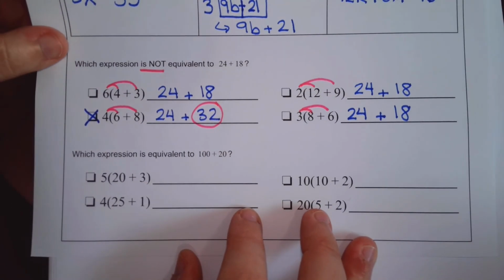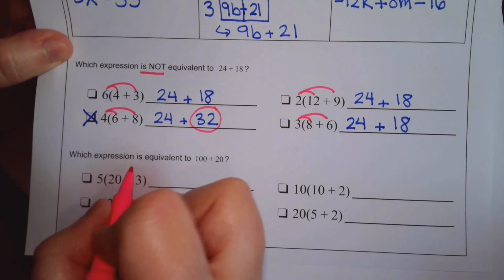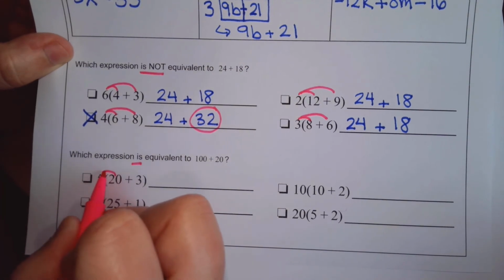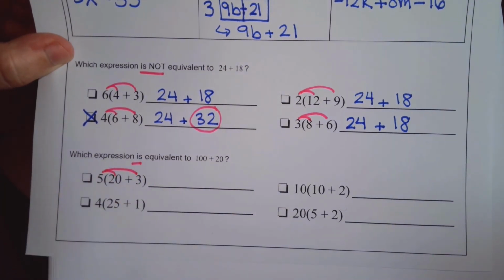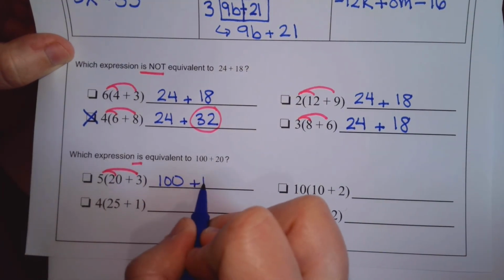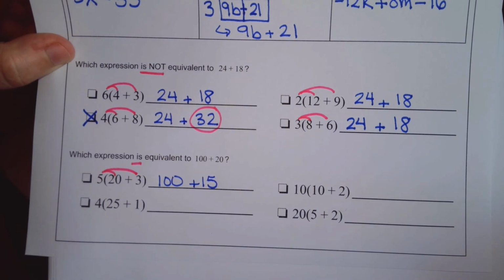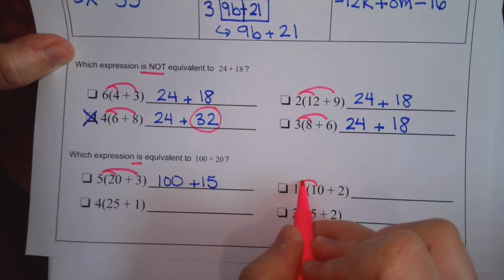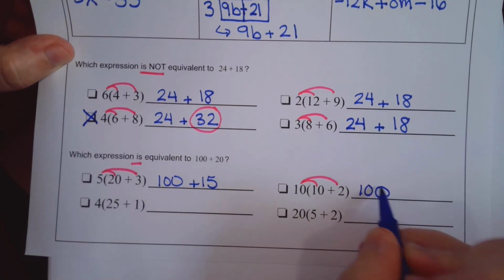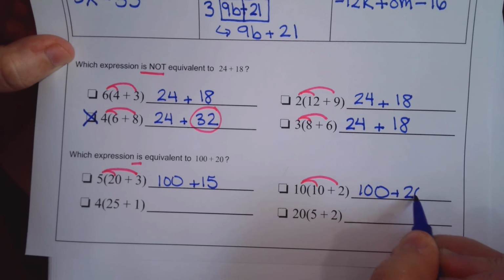All right, our next one says which expression is equivalent to 100 plus 20. So we want the one that is 100 plus 20. So let's go through. We're going to multiply 5 times 20 and 3. So 5 times 20 is 100. 5 times 3 is 15. Our next one, we're going to multiply 10 by 10 and 10 by 2. 10 times 10 is 100. 10 times 2 is 20.